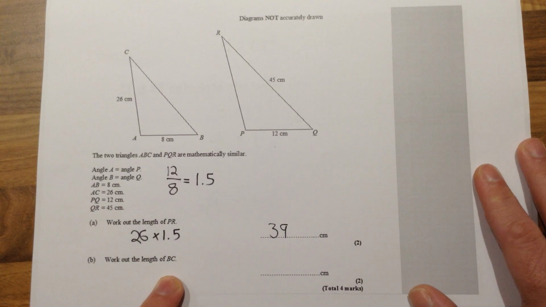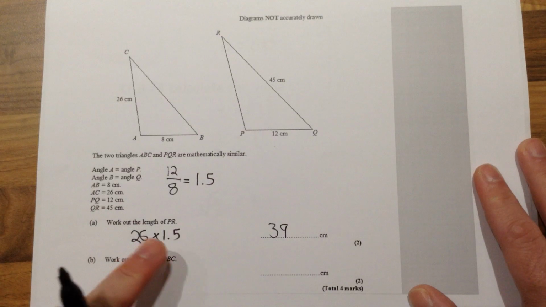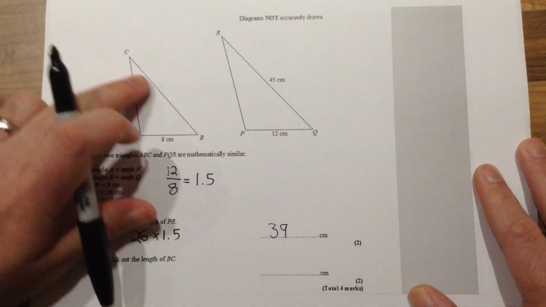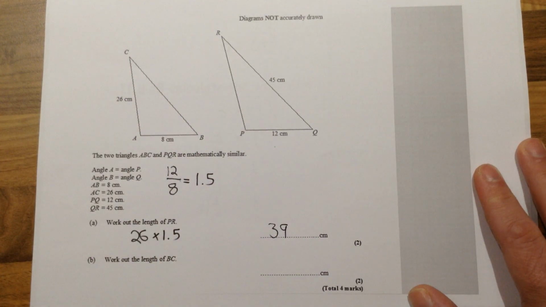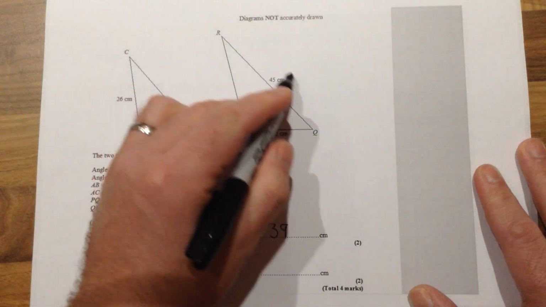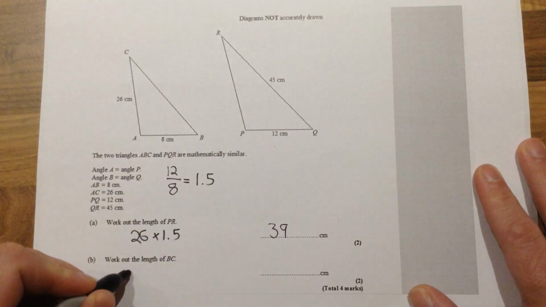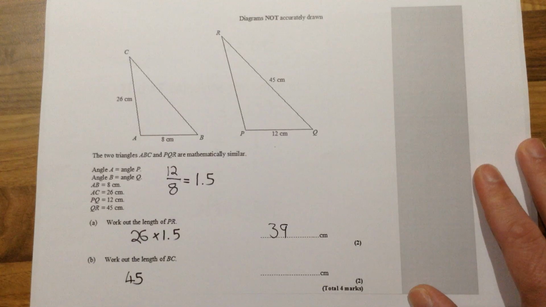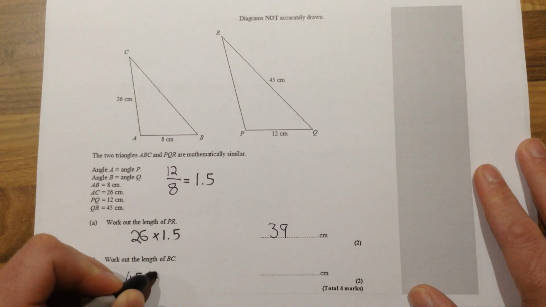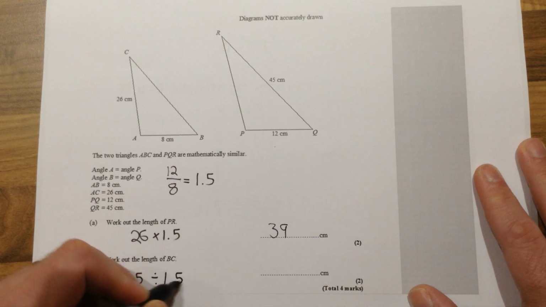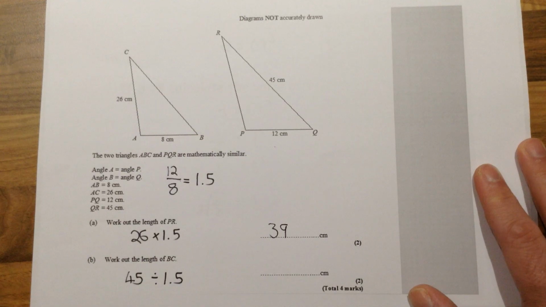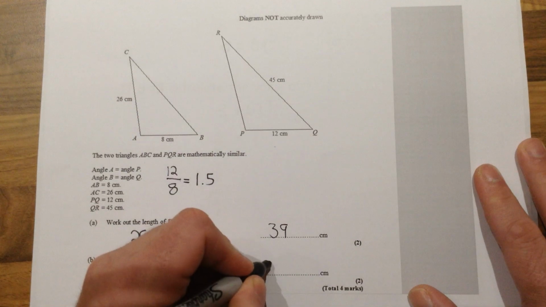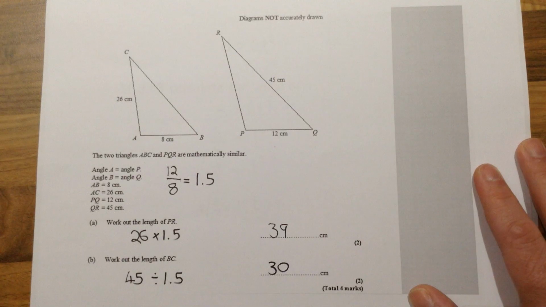For the second part of the question, it's asking us to work out the length on the smaller shape. So for this one, we would actually take the corresponding side on the big shape, and because we're trying to find the one on the smaller, we would divide by the scale factor. So we do 45 divided by 1.5, which in this case gives us 30 centimetres.